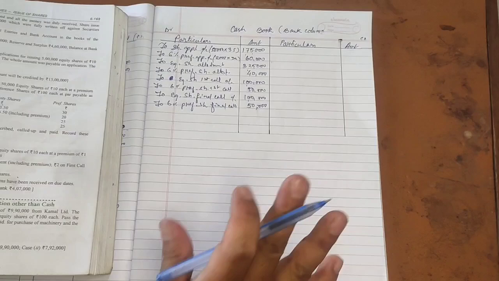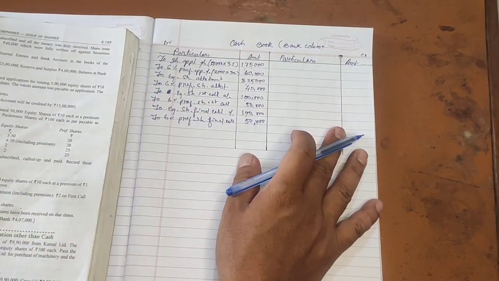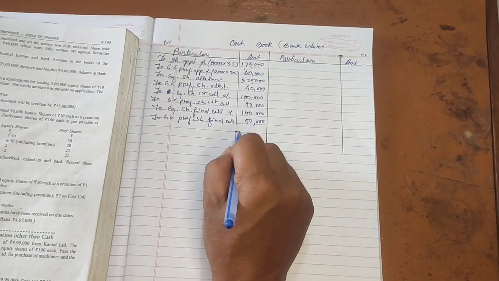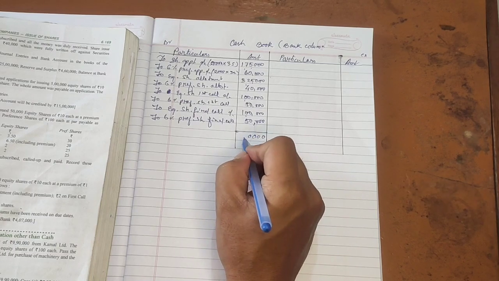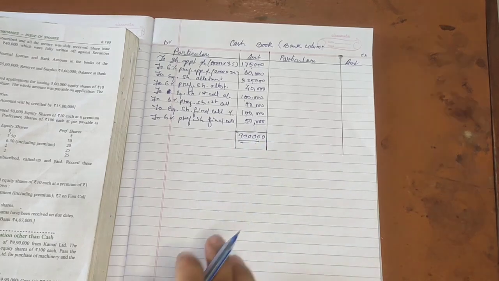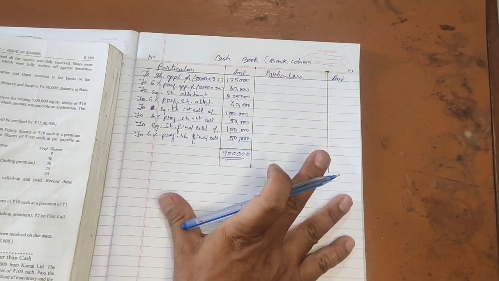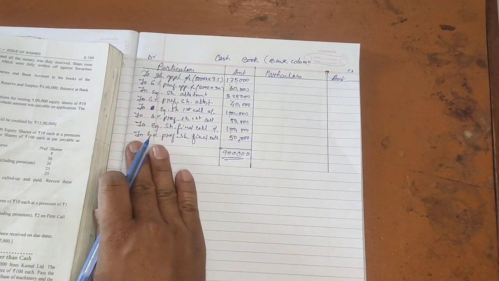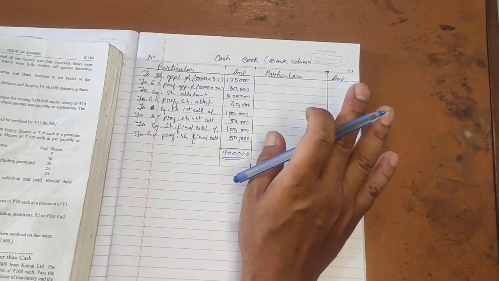Now we are going to find out the missing figures on the credit side. The amount is 9 lakh, which the bank received. In class 11 we have already learned that the debit side has to be tallied with the credit side. There were no transactions on the credit side.